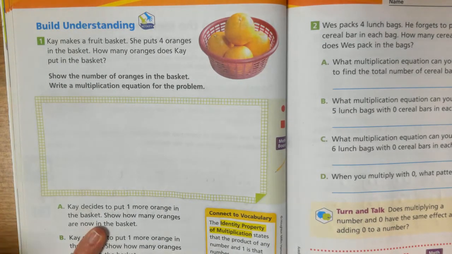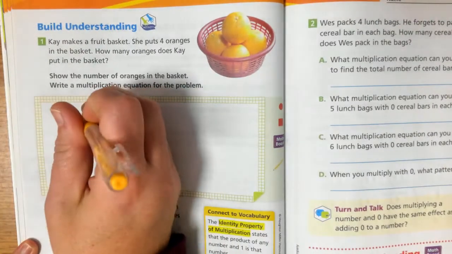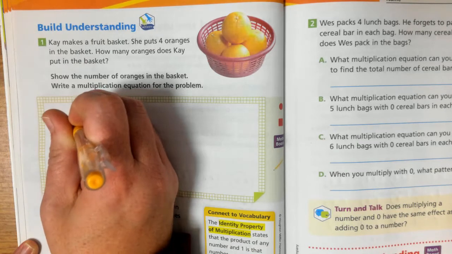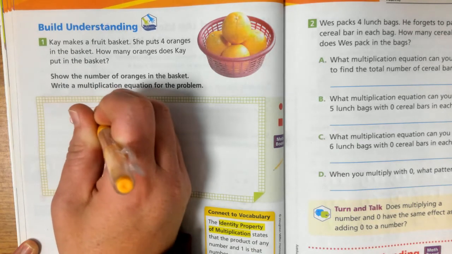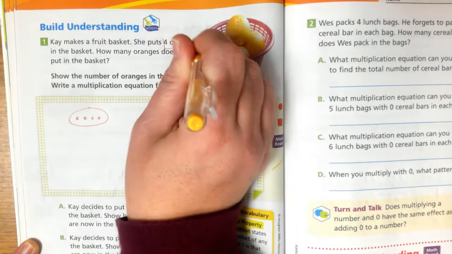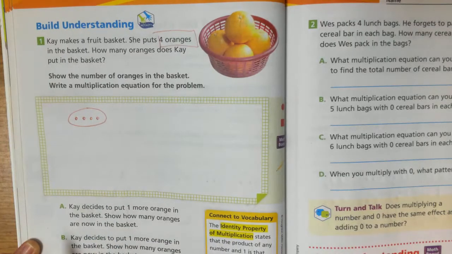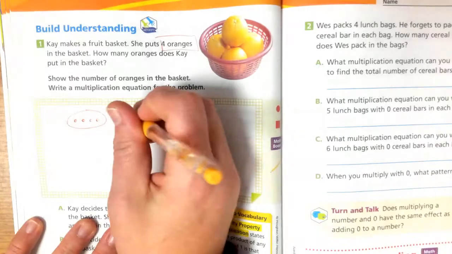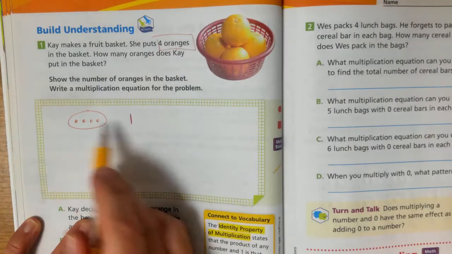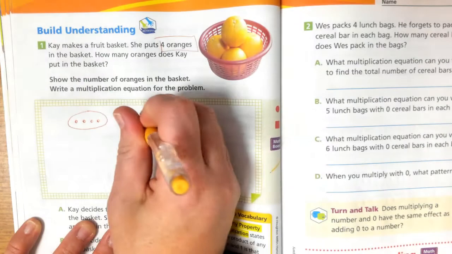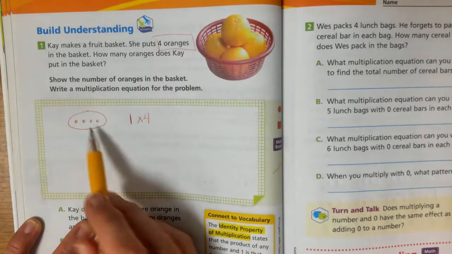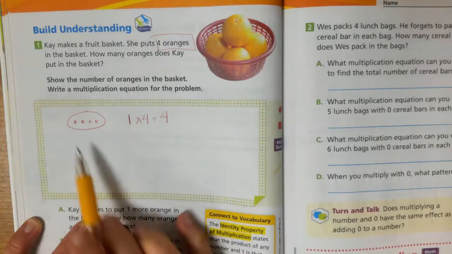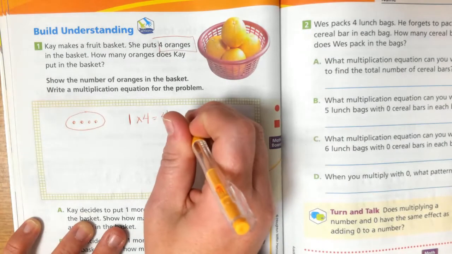So if Kay, here's her basket. She has how many oranges? 4, right? Said she put 4 oranges in her basket. So what multiplication equation would we have? Well, how many baskets do we have? We have 1. How many oranges are in each side of the basket? There are 4. So 1 basket times 4 oranges equals 4. So she has 4 oranges in her basket.